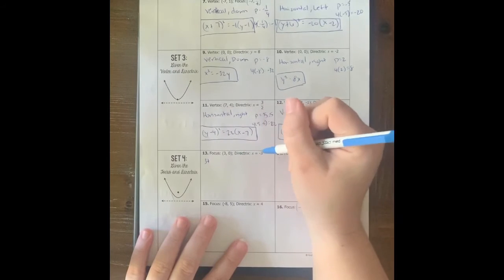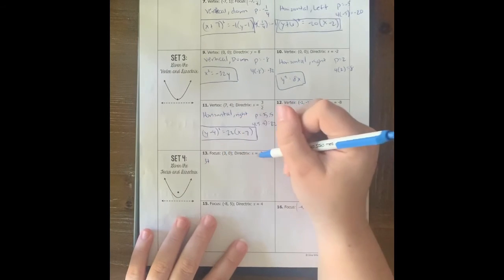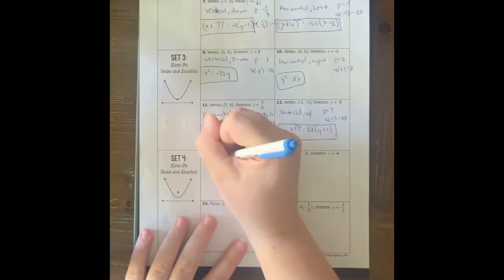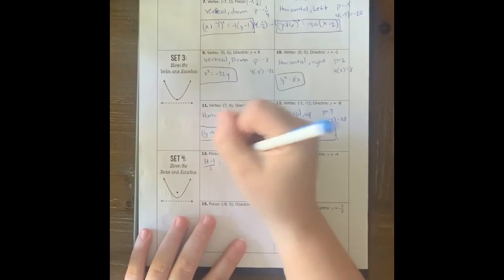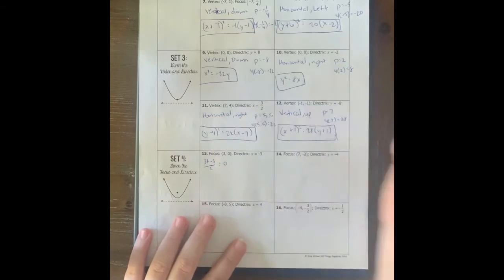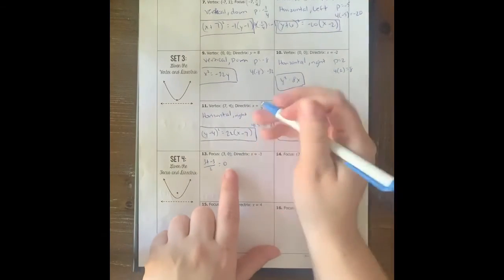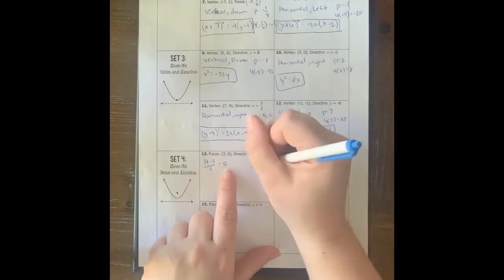And the reason why we use the x point is because we have x equals here. So we have 3 plus -3 divided by 2. Okay, well 3 plus -3 is 0. 0 divided by 2 is 0. And so our vertex is going to be 0, 0.